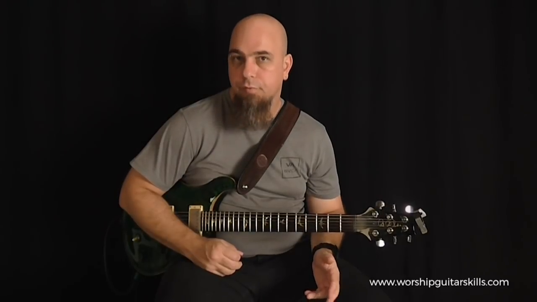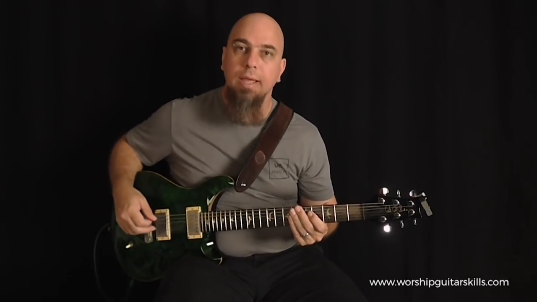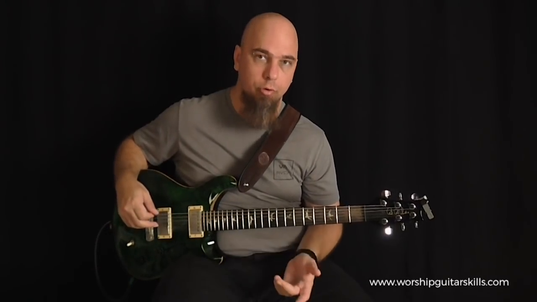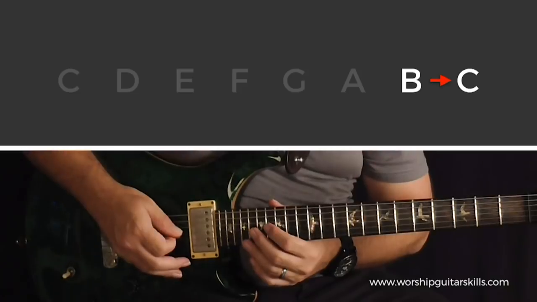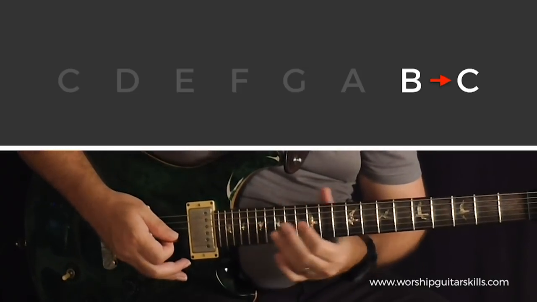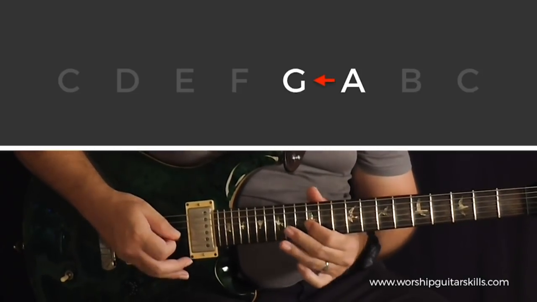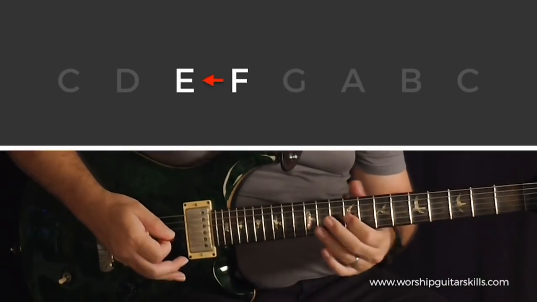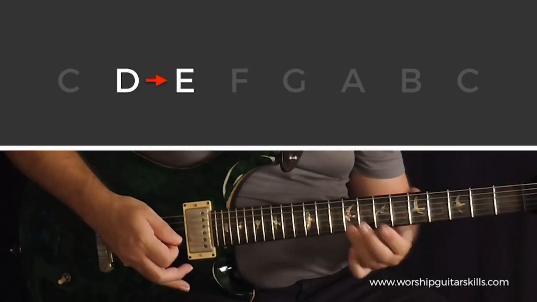So what about the other tones? The D, the F, the A and the B. Well, those are what we call active tones, and they are not as stable as the tones that I've just shown you. Active tones want to resolve somewhere. So the B wants to resolve upwards to the C. The A wants to resolve downwards to the G. The F will resolve downwards to the E. And then the D will go up to the E or down to the C.